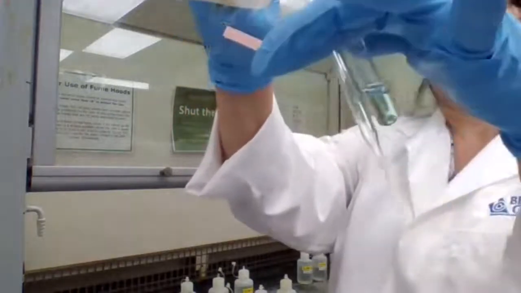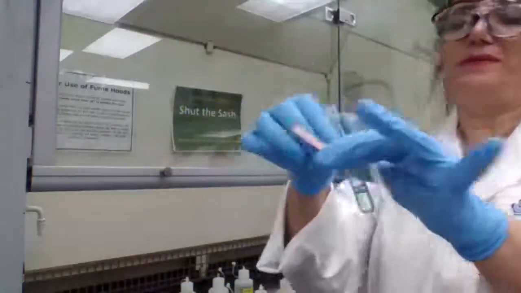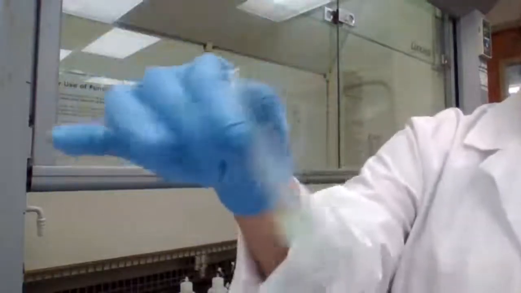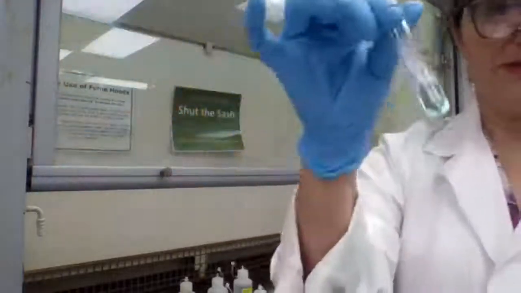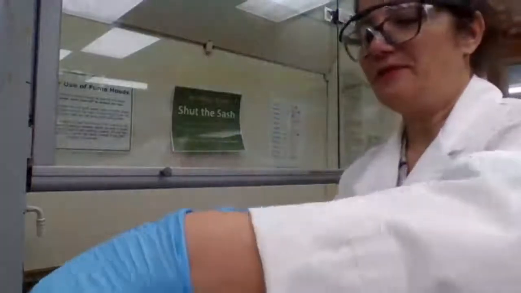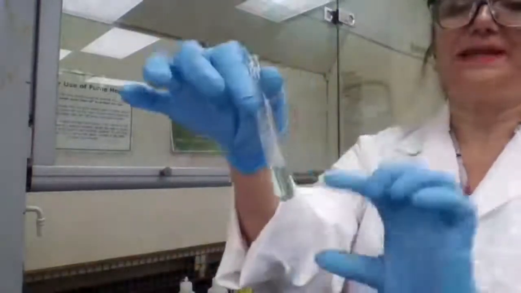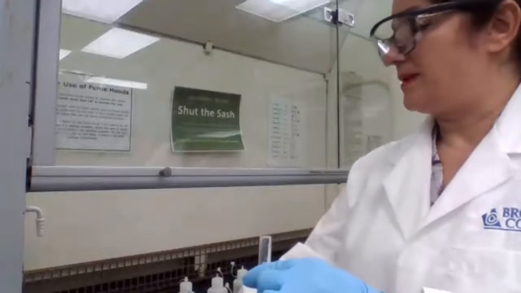It's giving me a blue color precipitate, you see? A blue color precipitate is forming. I have to mix it well. The reason it disappeared is because the solution is not basic yet. If the solution turns basic, that precipitate is going to form and it will stay.